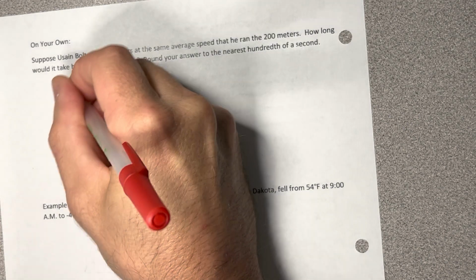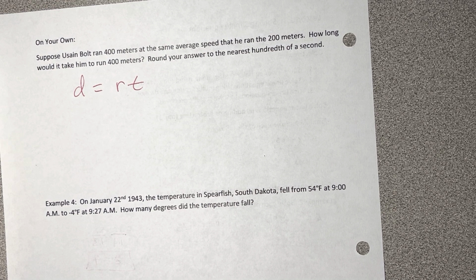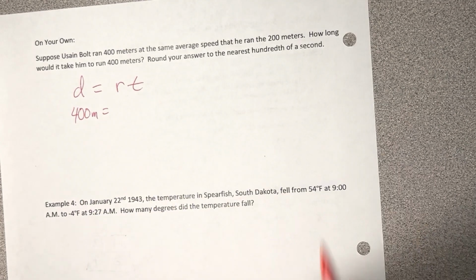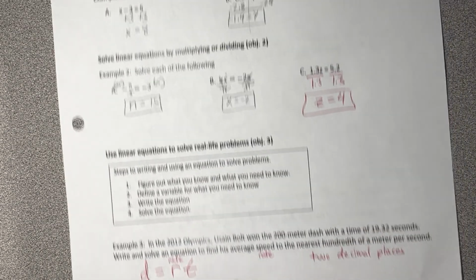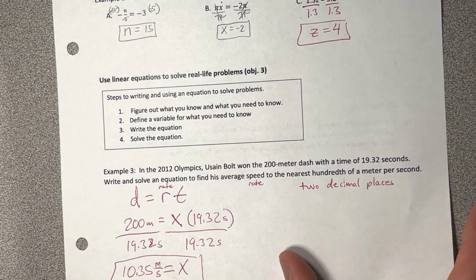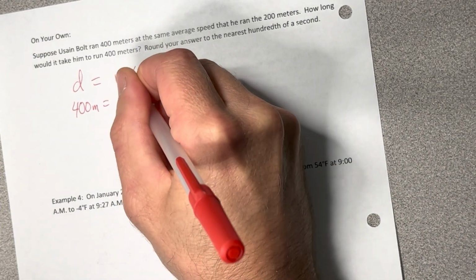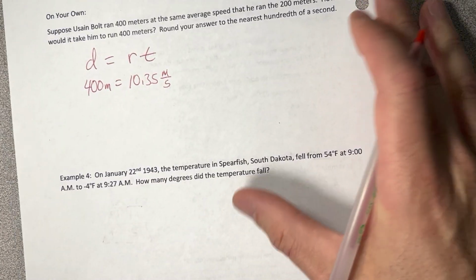We can still use distance equals rate times time. So even though you got the answer nicely, will you guys practice this real quick? Distance equals rate times time. What's our new distance now? 400 meters. What's the speed that we had from before? 19.32 was the time. So the speed from before was 10.35 meters per second.